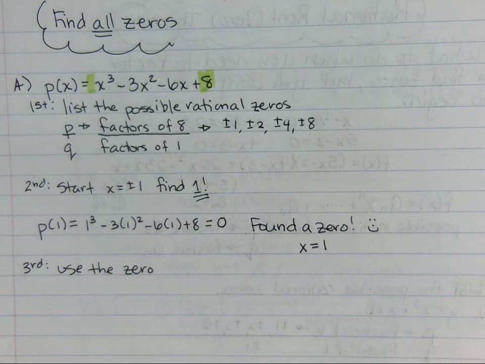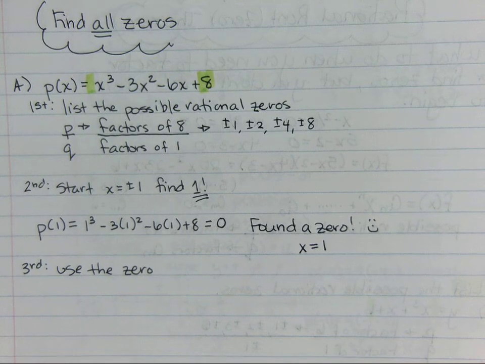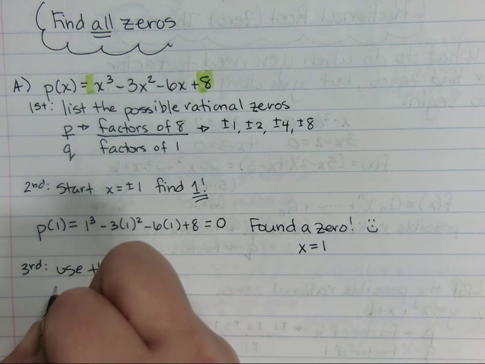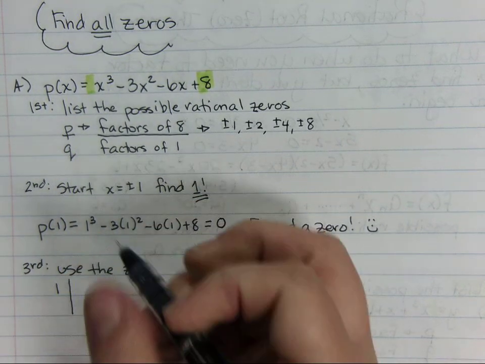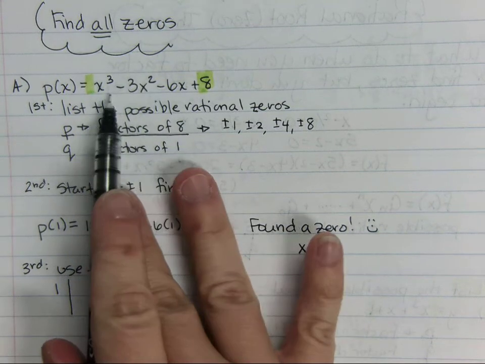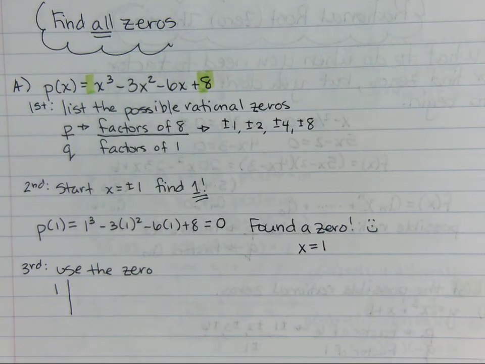All right, so you found one. Now you can use it. So you've got to do synthetic division still, but now you know something to use. Before, you really don't know what to use unless you find it. All right, so I'm going to put 1 on the outside and start doing my synthetic division. You've got to remember your polynomial needs to be in descending order, and if you are missing an exponent place, you have to put a placeholder.